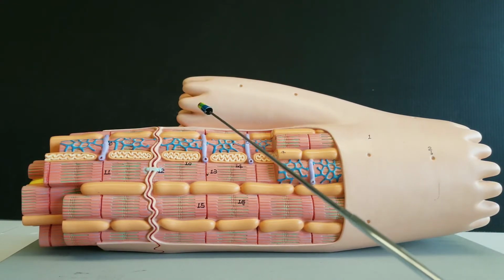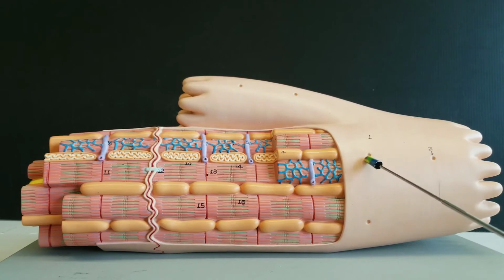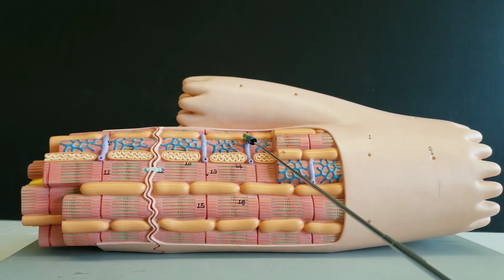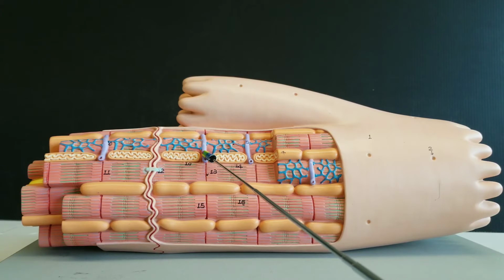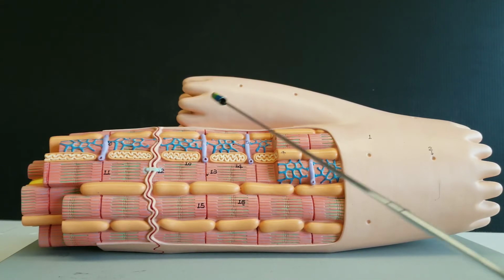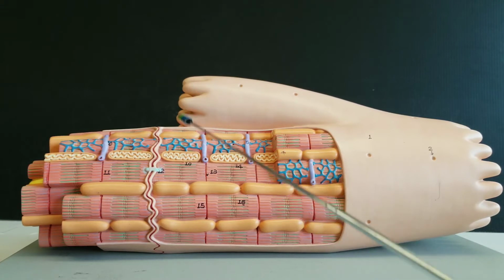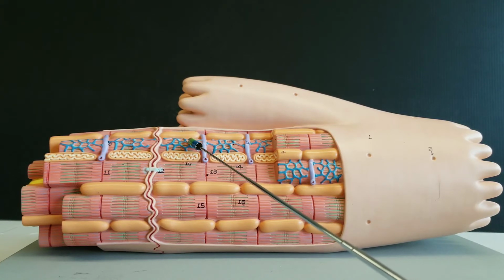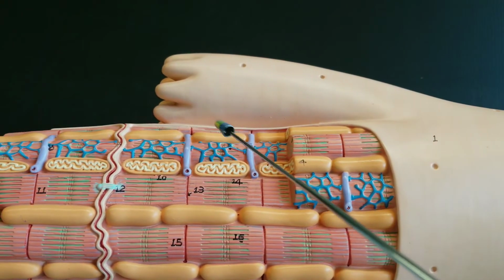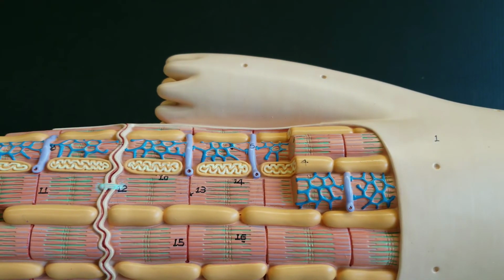It has T-tubules, so you can see the holes from the surface. You can see the purple stuff here. Those are representing T-tubules. It has sarcoplasmic reticula that release calcium ion into the sarcoplasm. So shown here in the darker blue, that is the sarcoplasmic reticulum.